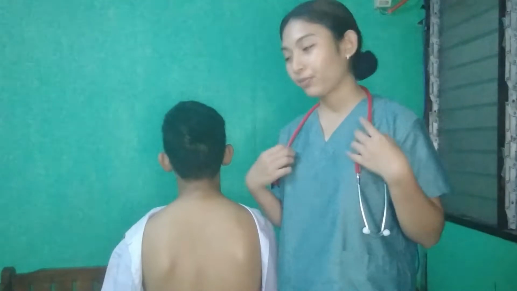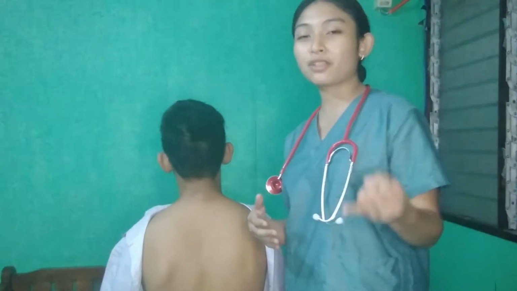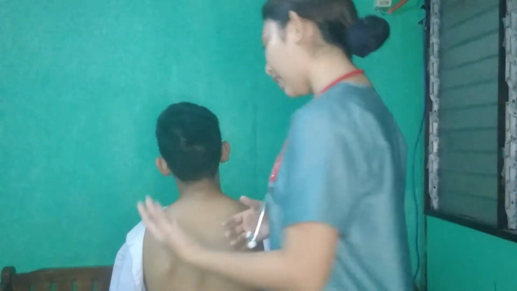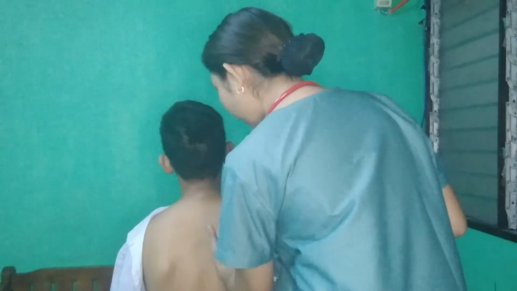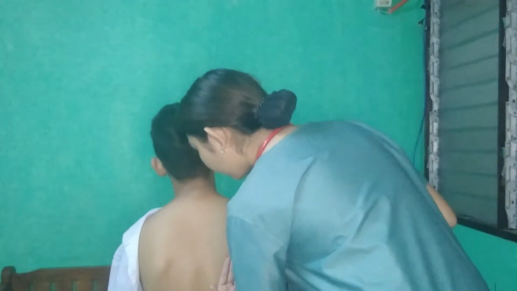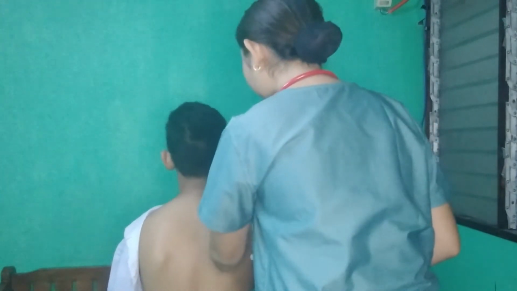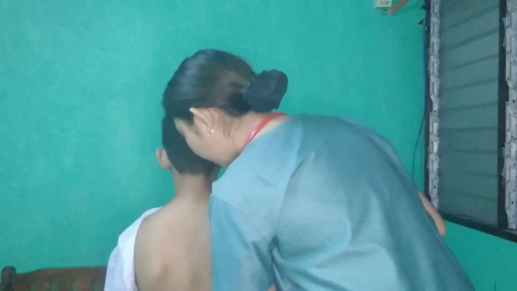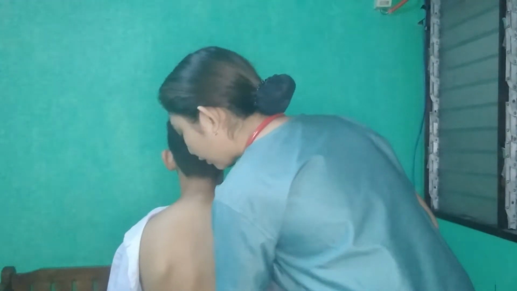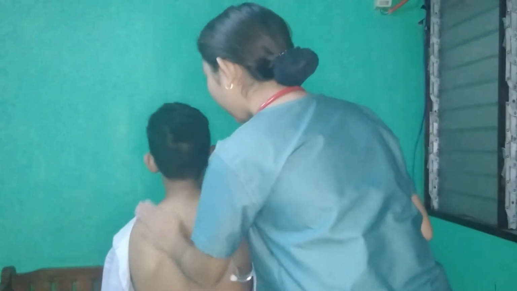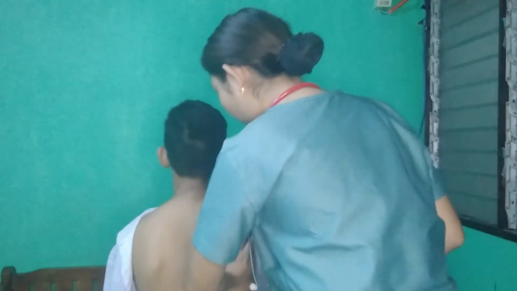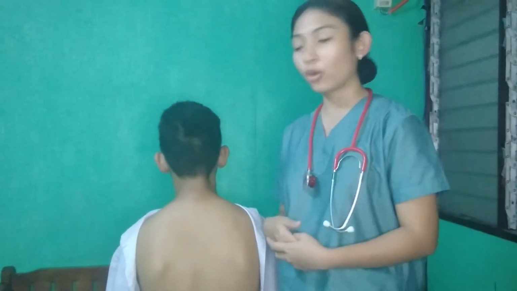After inspection, we have to do palpation. So first things first, I'm going to palpate for temperature, tenderness, muscle development, and masses. Okay. So as I am palpating, the temperature is normal. Okay. Jan, do you feel any tenderness or pain? Okay, good. No tenderness felt. Okay, and I don't feel any masses, which is normal.